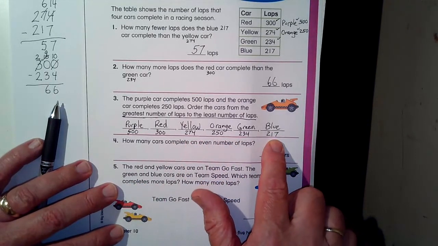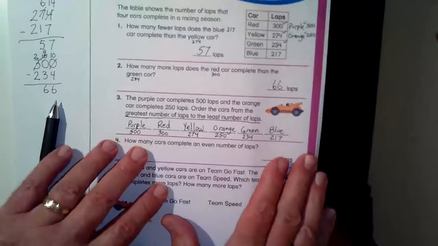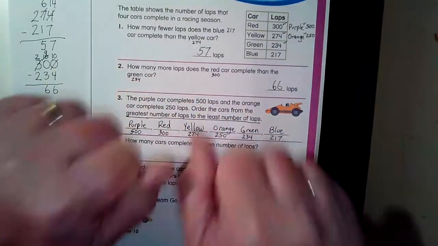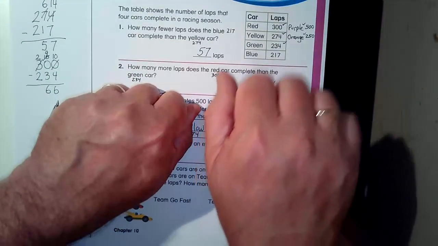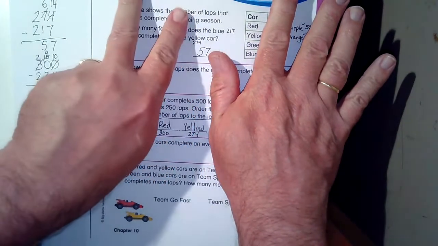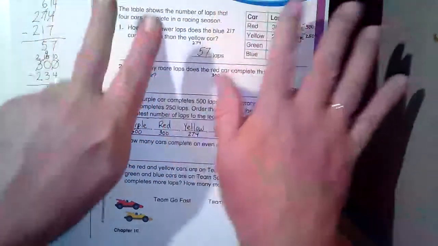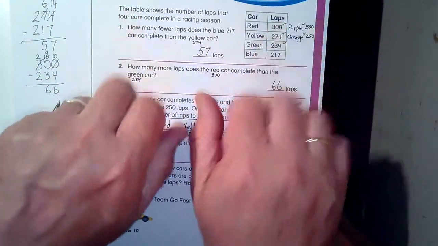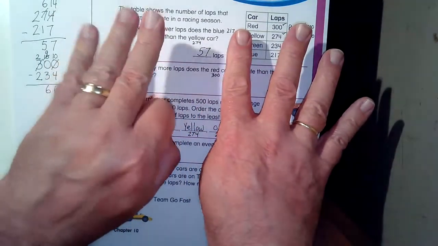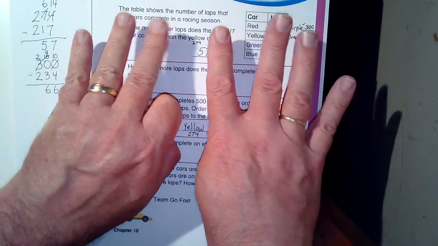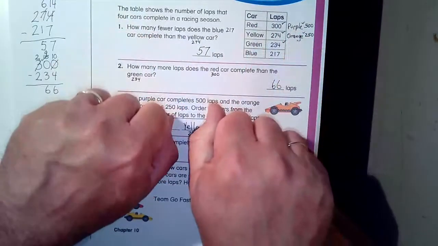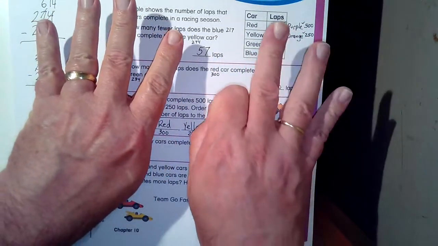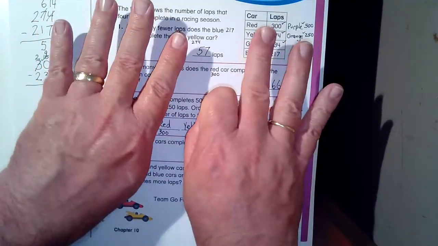And 217. Let's do 17 and see if the 7 is an even number. I can have 5 on this side and 2 on this side. Those are not equal teams. I can have 4 over here and 3 over here. Those are not equal.